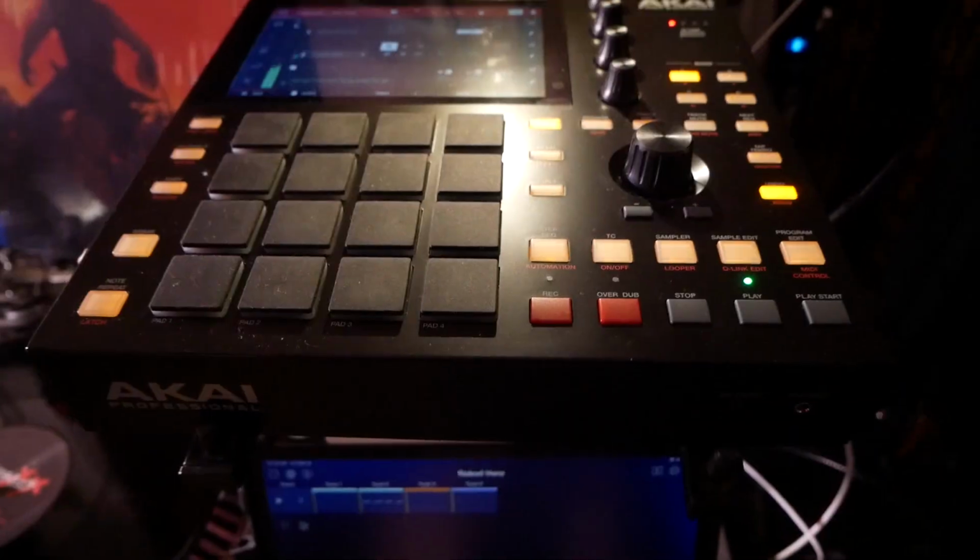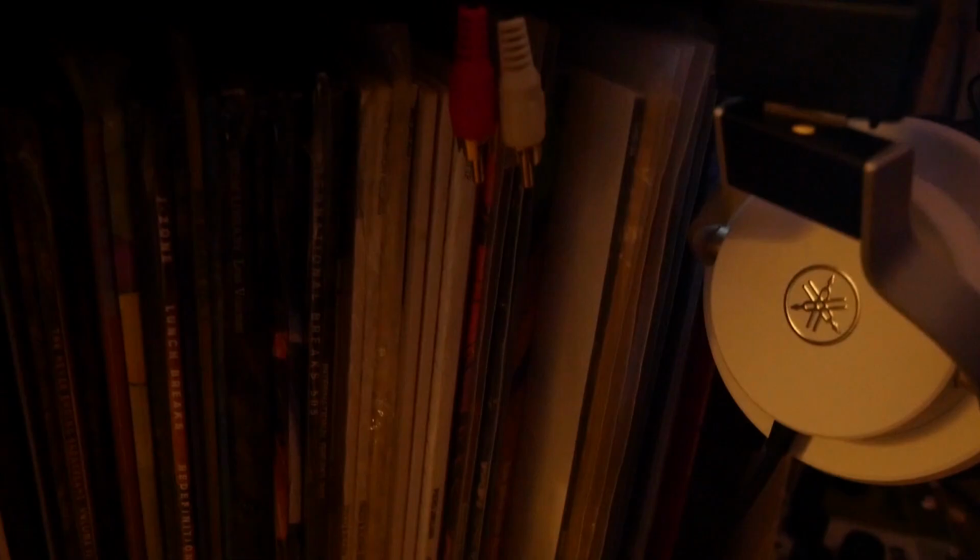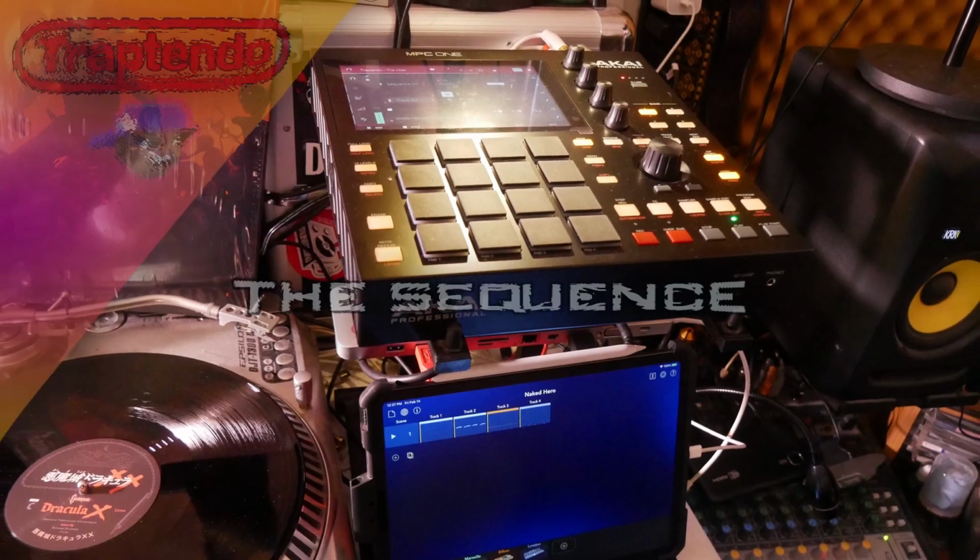Sampling in the MPC ONE is easier than you think. The sequence. What is going on, people?